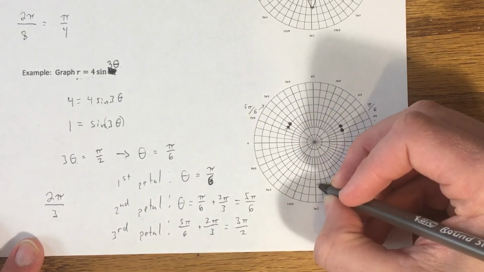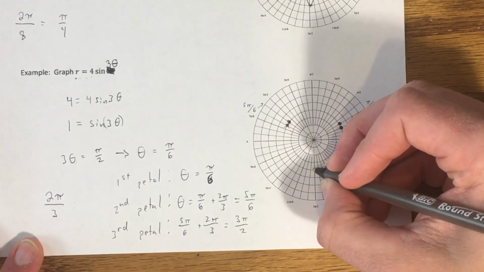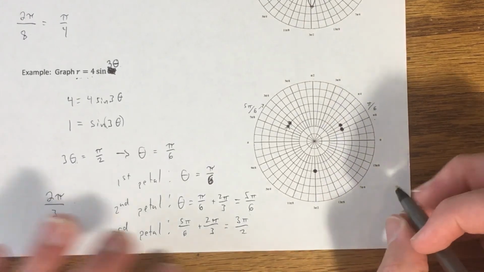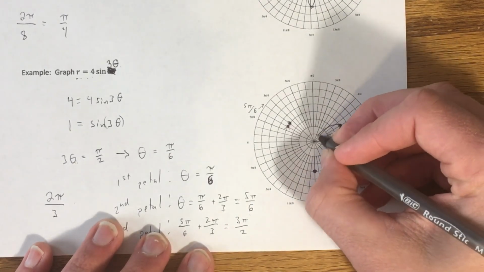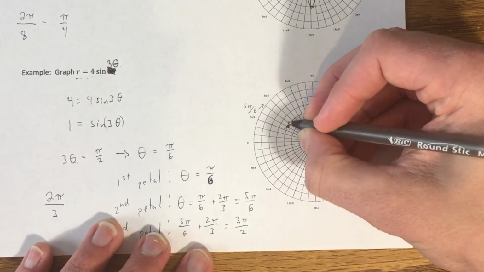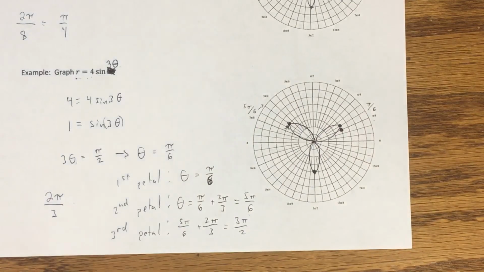That puts me on this axis, or sorry, at this point right here. Okay, so there's a couple of mistakes in here, but I'm going to put those petals in now. Doesn't look great, but that'll work for what we need it for. Okay, and that wraps up section 10.4.